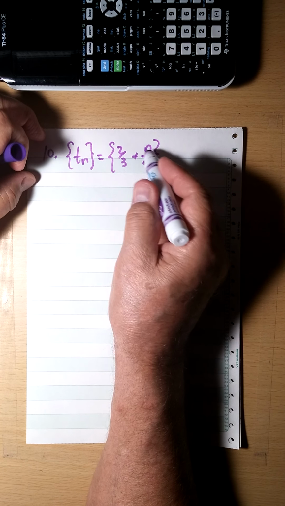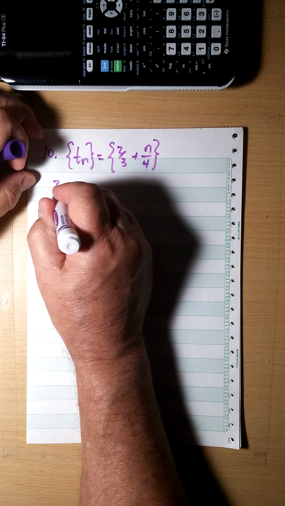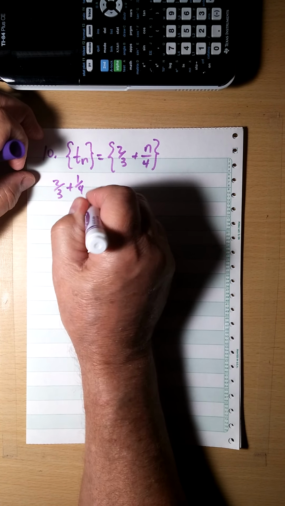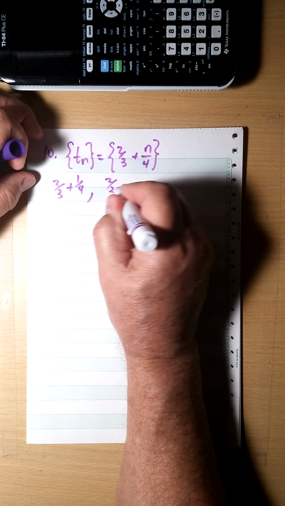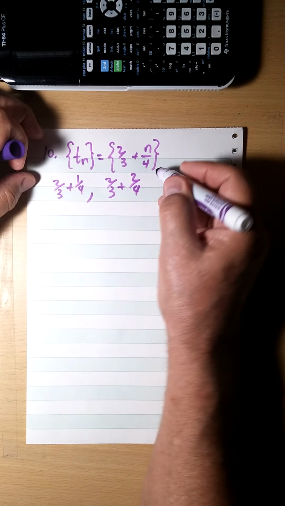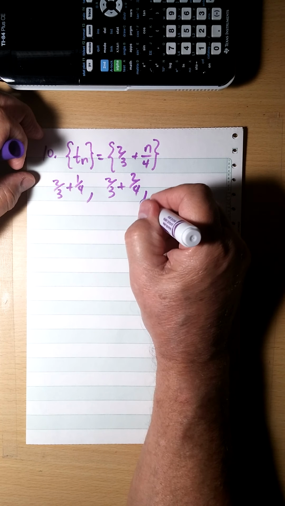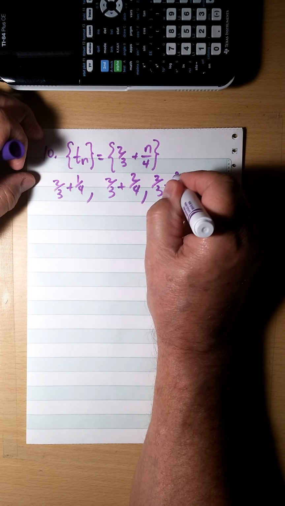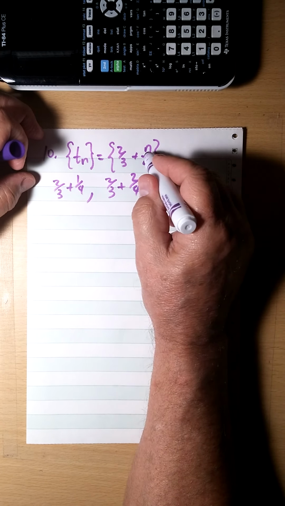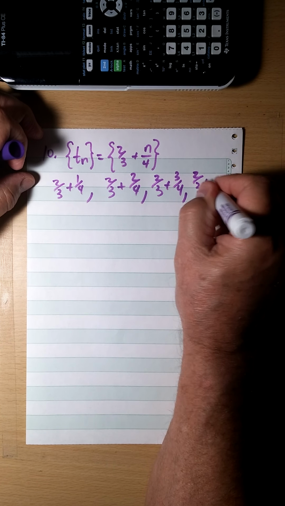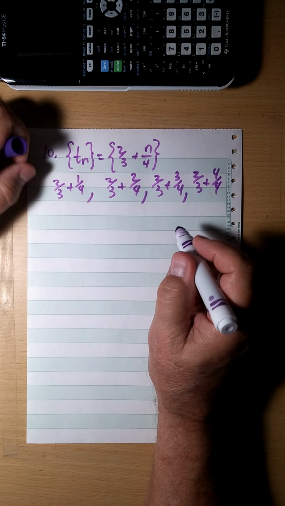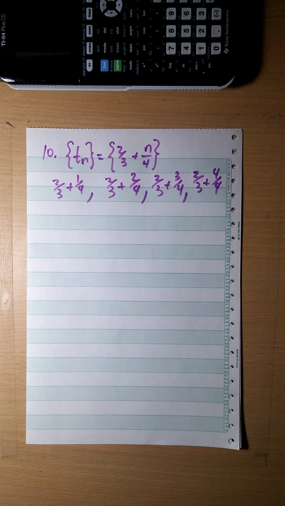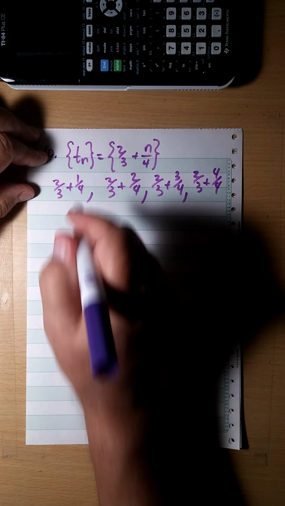A sub 1 is when you put in a 1 for n, so it's 2/3 plus 1/4. A sub 2 is when you put in a 2 for n, 2/3 plus 2/4. A sub 3 is 2/3 plus 3/4. And a sub 4 is 2/3 plus 4/4. Those are the first 4 terms. That's the third part of the question. But that's okay because that's going to help us.